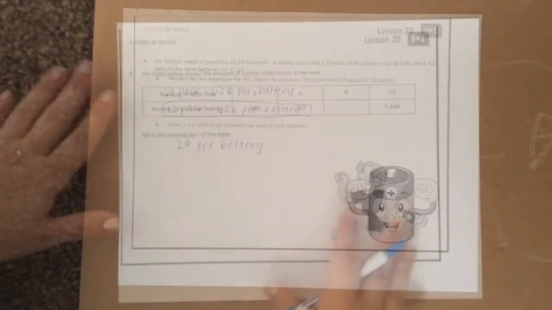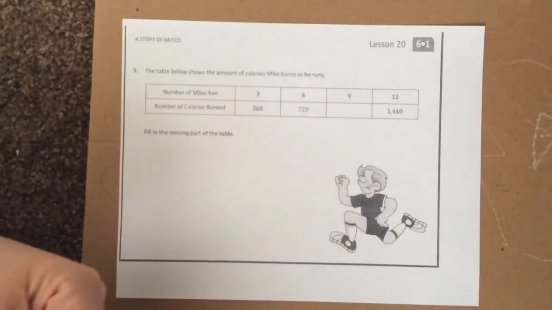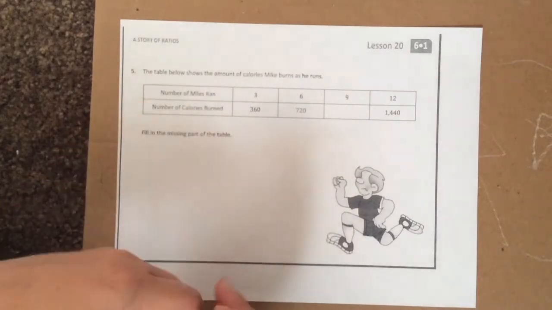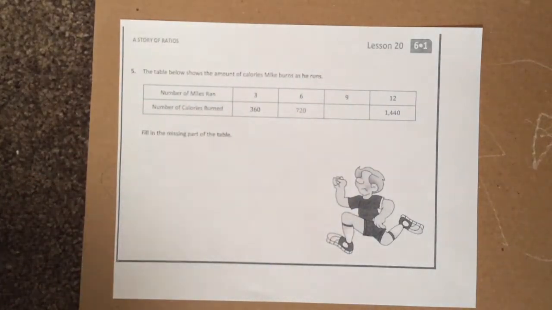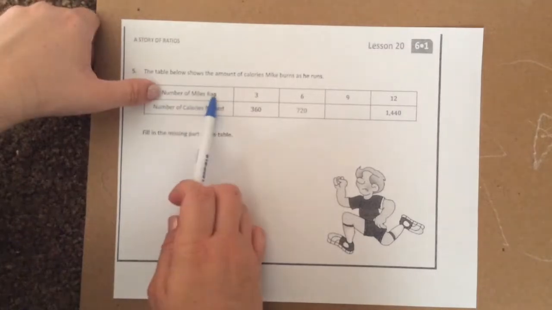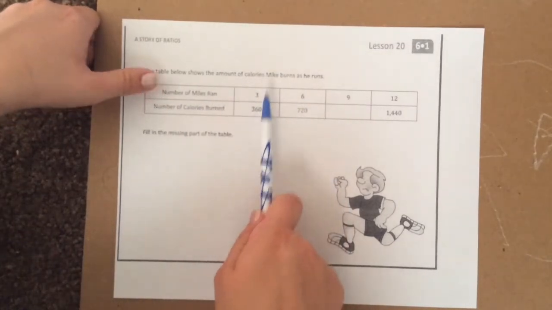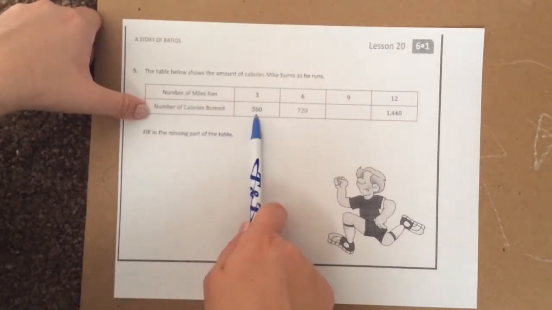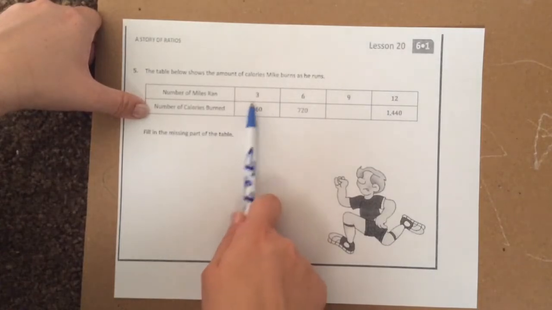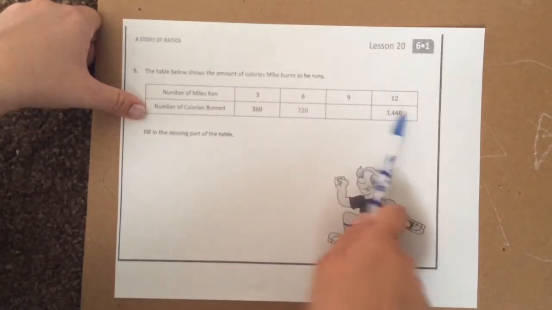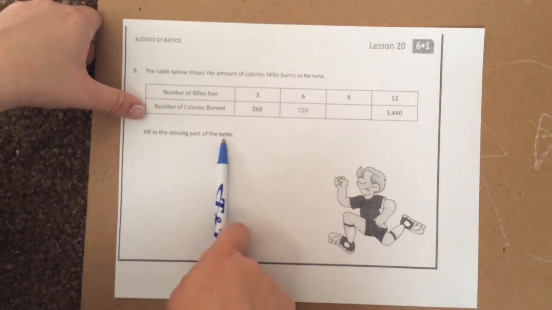How did you do? Okay, for number 5, the table below shows the amount of calories Mike burns as he runs. So number of miles ran. When he's ran 3 miles, he has burned 360 calories. And the ratio table continues. Fill in the missing part of the table.